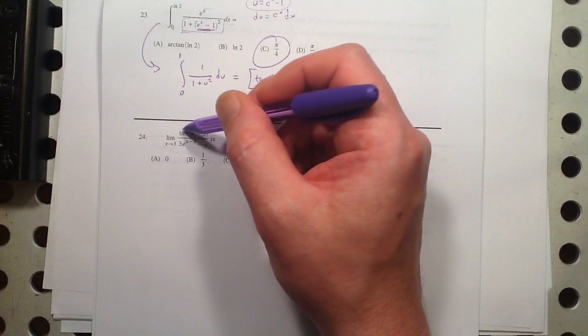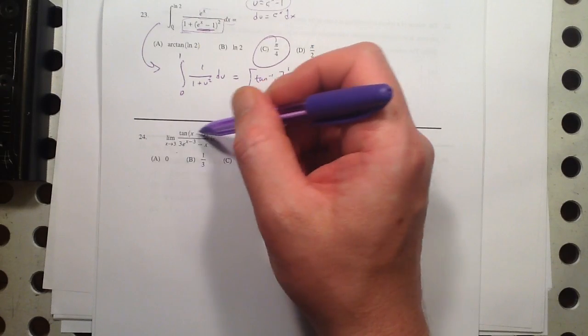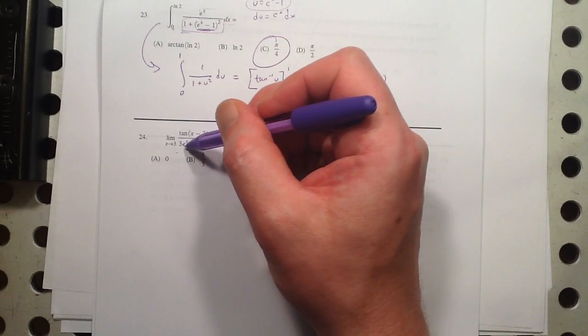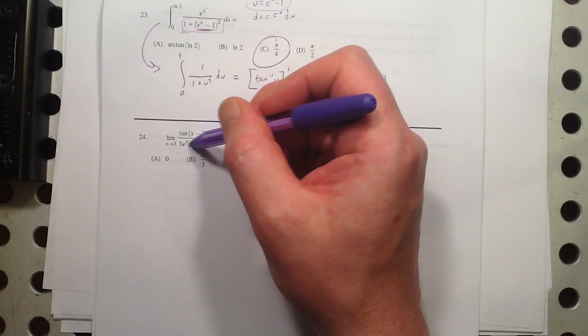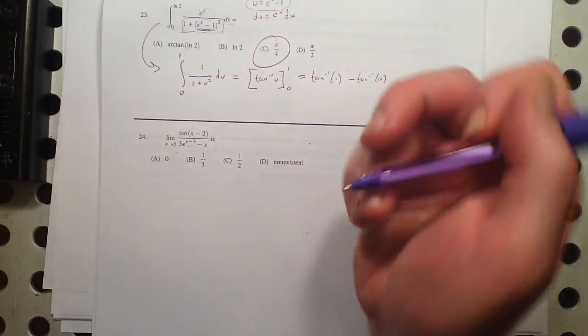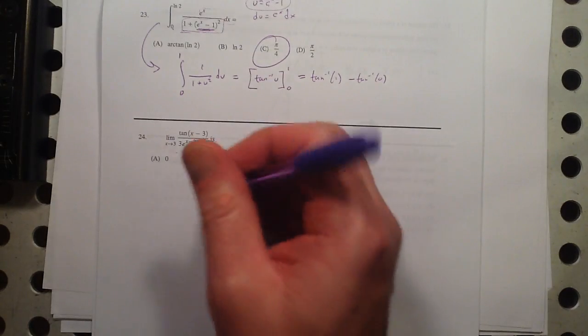If I plug in 3, I get tangent of 3 minus 3. That's tangent of 0, which is 0. And then on the bottom, I get 3 times e to the 3 minus 3. That's equal to 1, 3 times that minus 3. So it's a 0 over 0. Let's try to L'Hopital that.